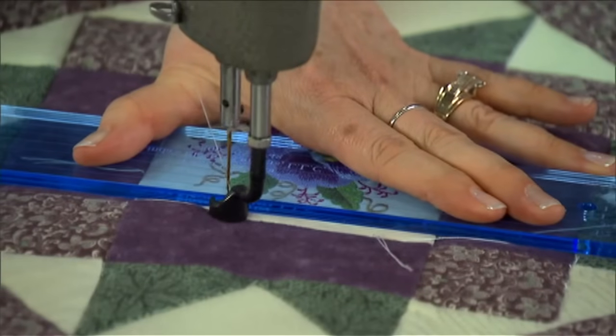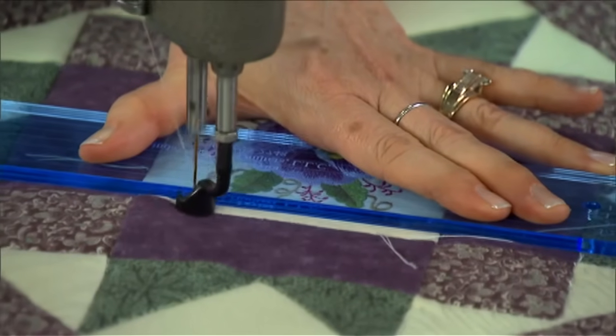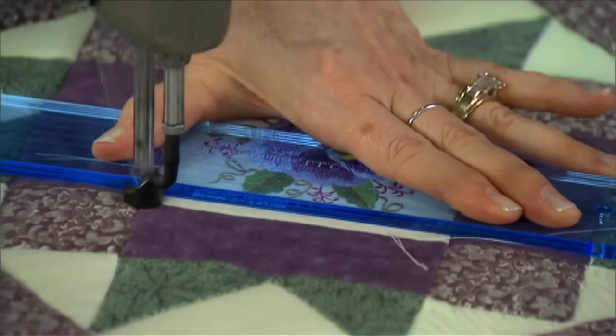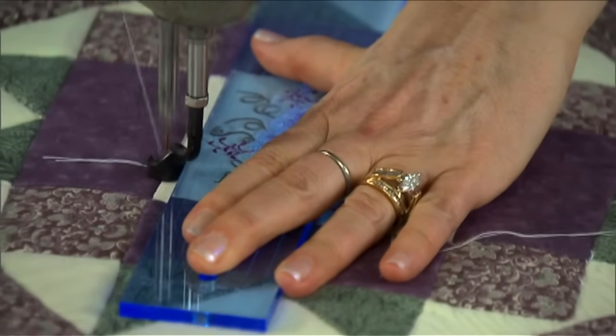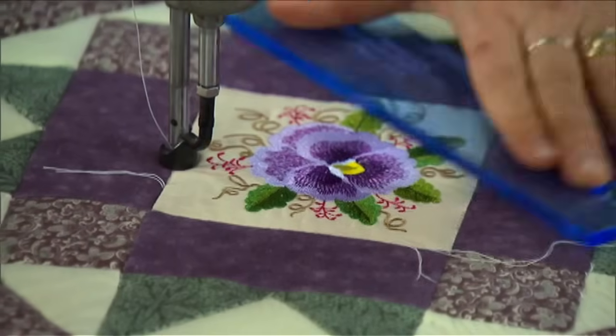Now my left hand is really guiding. You see this right hand? If you watch that right hand, all it is doing is propelling the machine. It is not controlling the machine at all. It's just propelling it. The left hand decides where you're going.